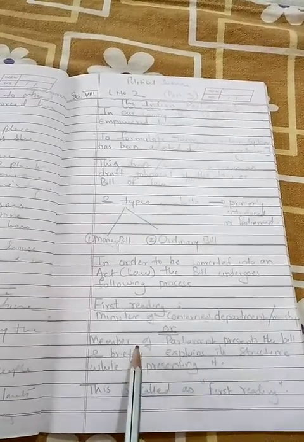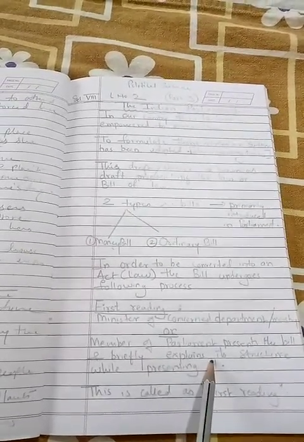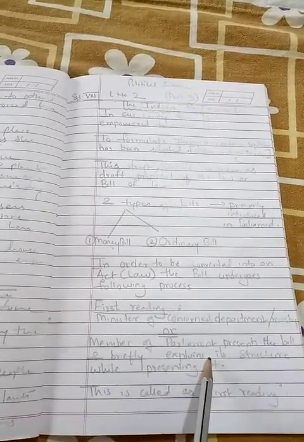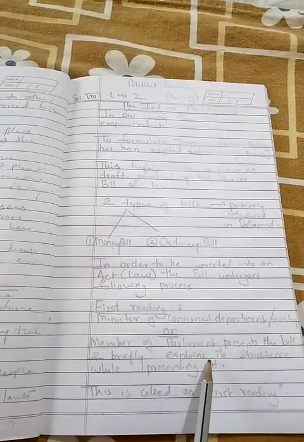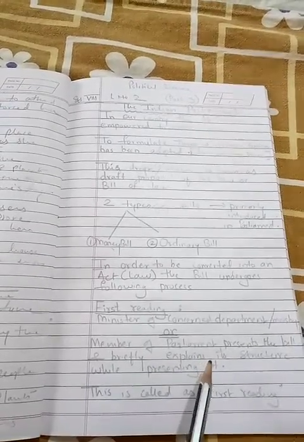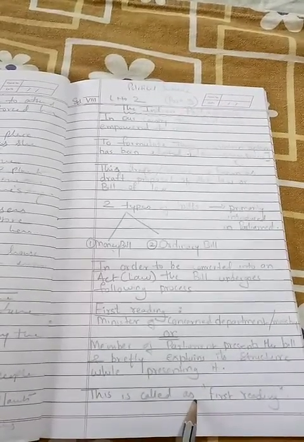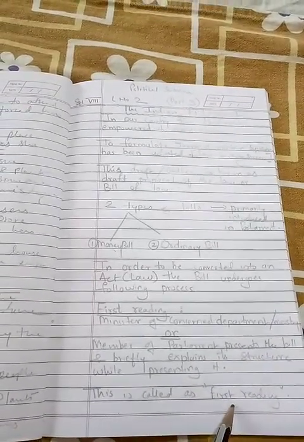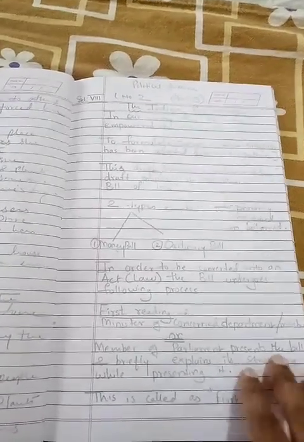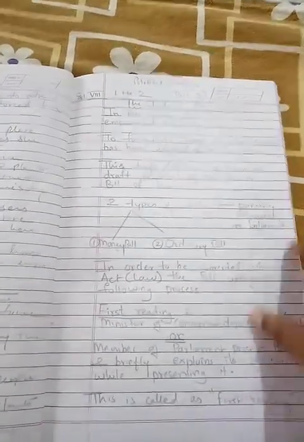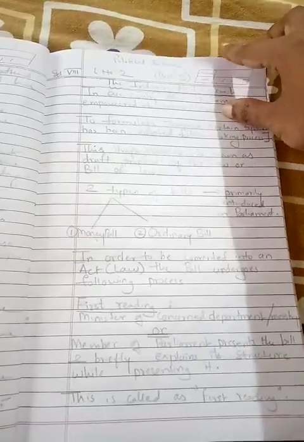So they have to explain it in detail, and they have to convince everyone that it is important or it is needed. So this is called as a first reading. This is known as a first reading. Okay. Now let's see what the other thing is there.